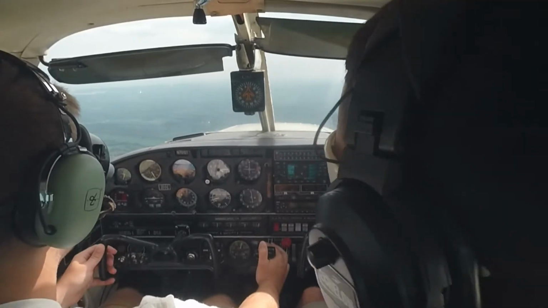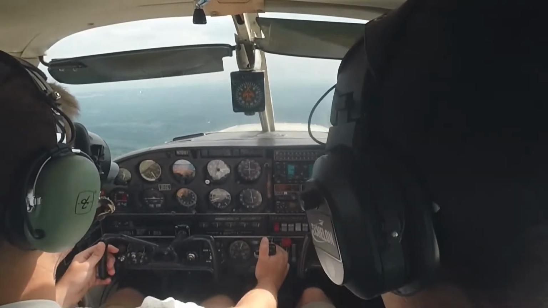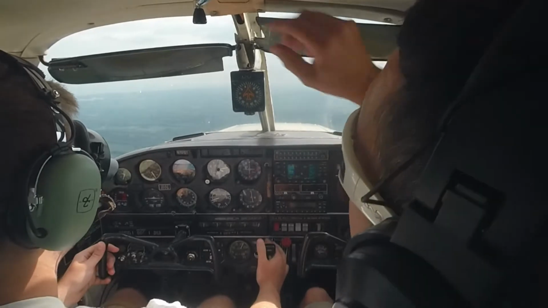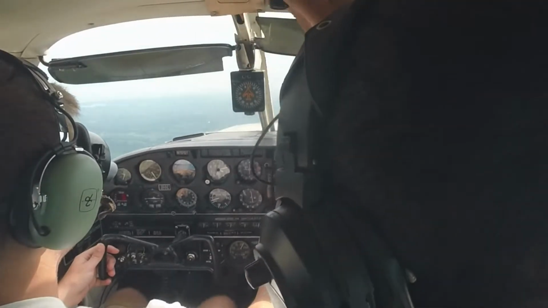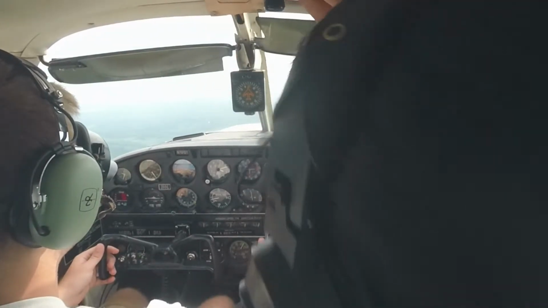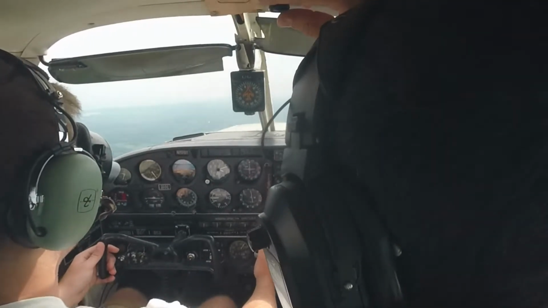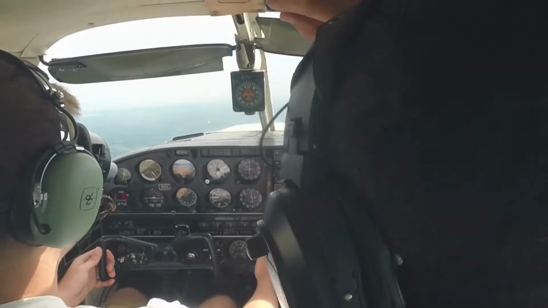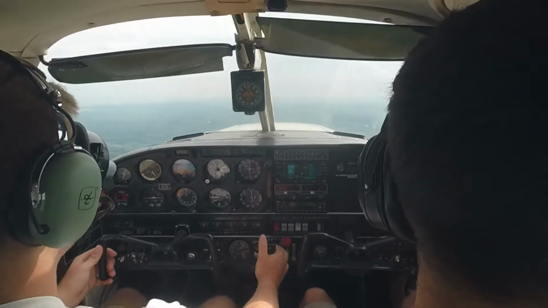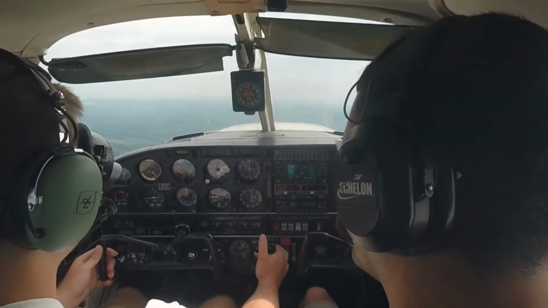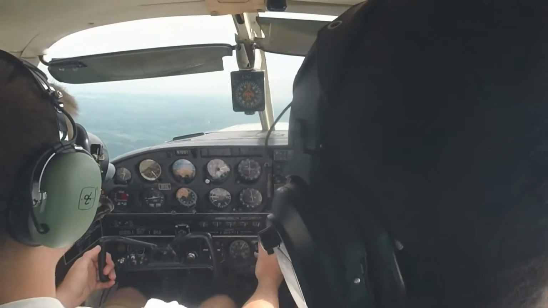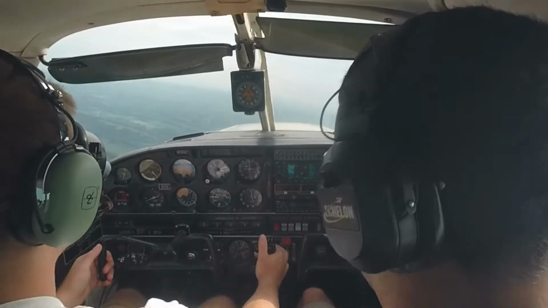Go ahead and put a little power in there. Just get back to cruise flight here. About 2,300. All right, before you do anything, just start a left turn 30 degrees here. I'll tell you when to stop.